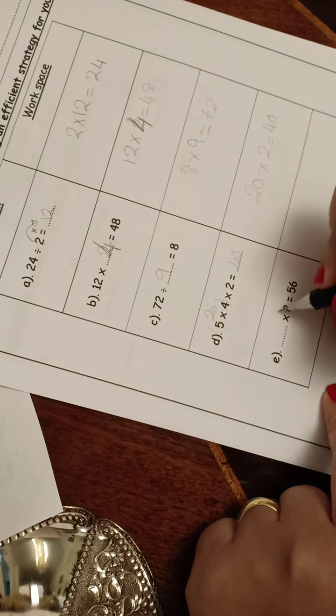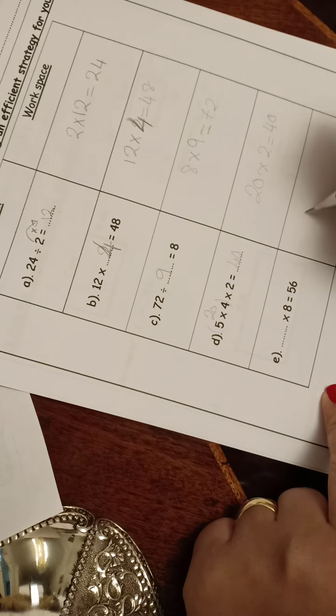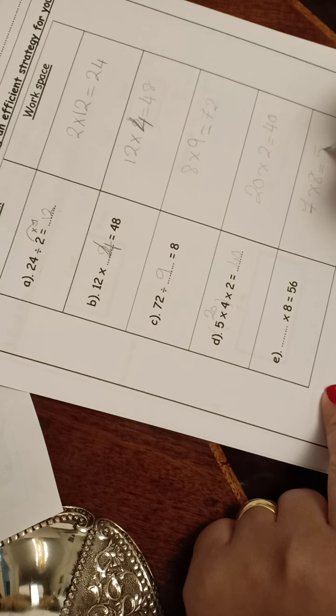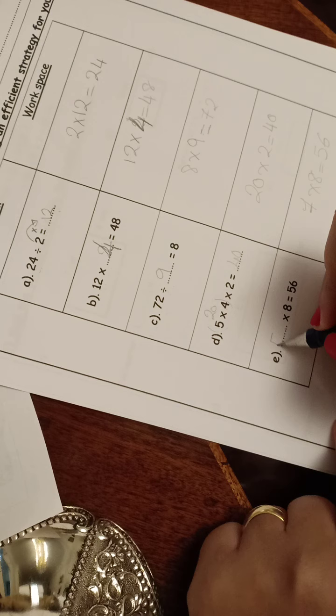What about here? 8 times what equals 56? So 7 times 8 equals 56.